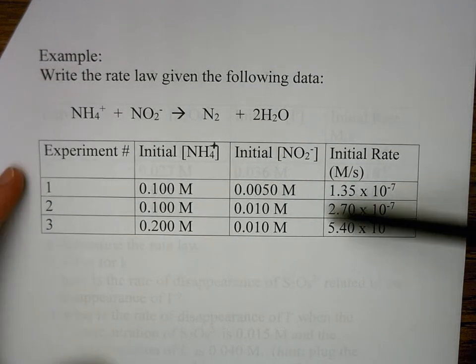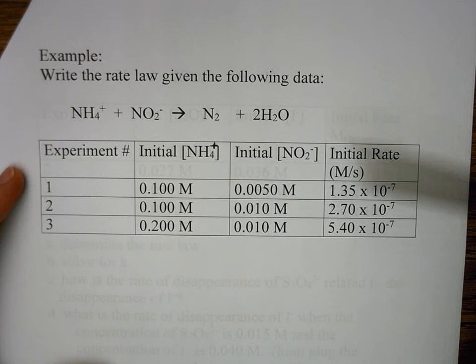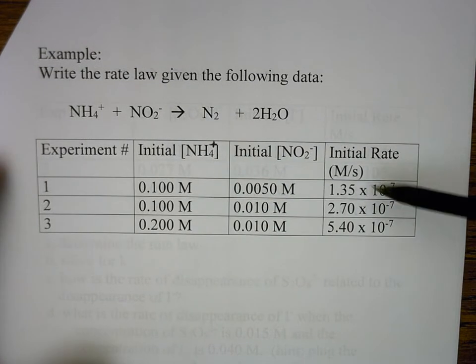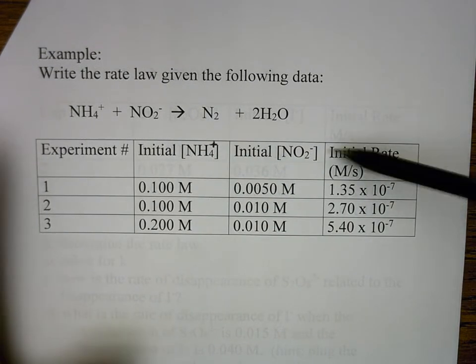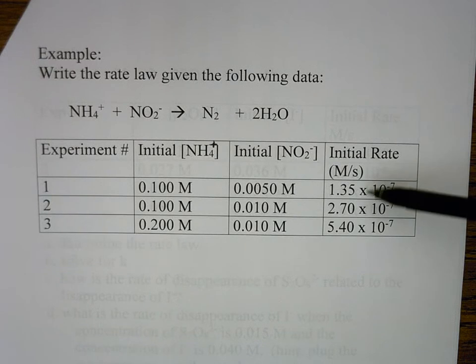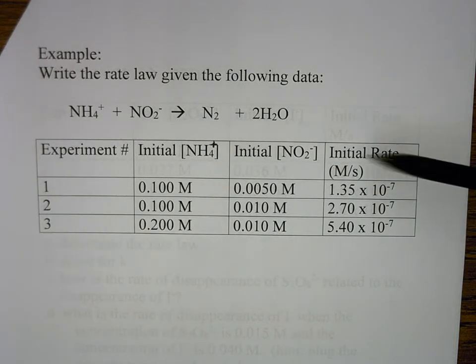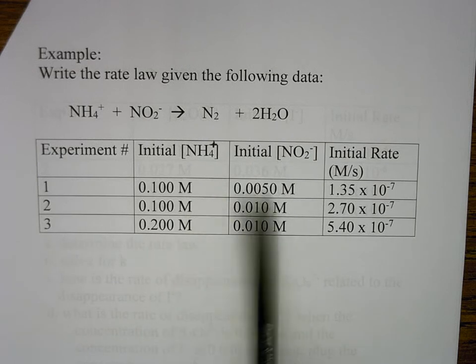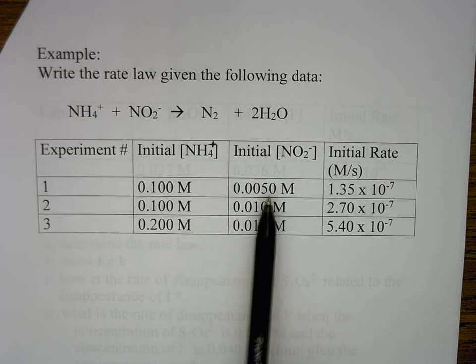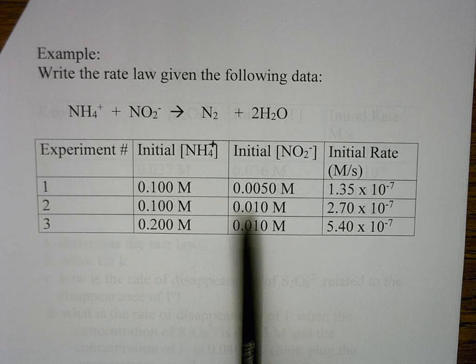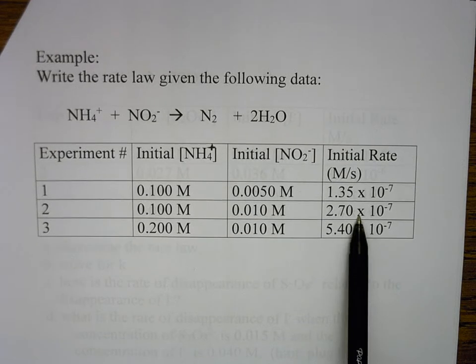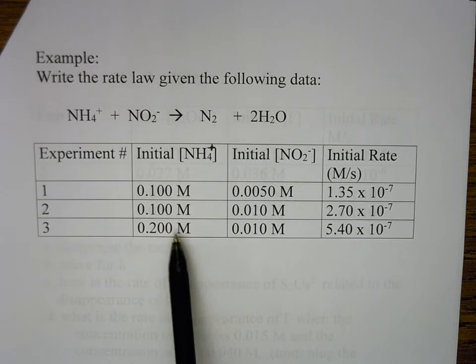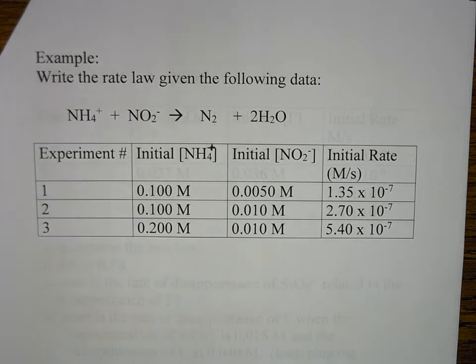Based on those initial concentrations, they measure the rate. When they give you this initial rate, it doesn't really matter what it's with respect to, so they don't list that. They would say the initial rate of the reaction is 1.35 times 10 to the negative 7th molarity per second, and that's based on those initial concentrations. Then another experiment is done, and they give you the data from that. With these starting concentrations, that gives me a reaction rate of this number. And in experiment 3, I start with these concentrations, and that gives me this rate. So we're going to use all of that data to figure out what the rate law equation is.